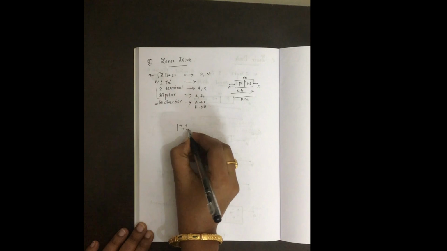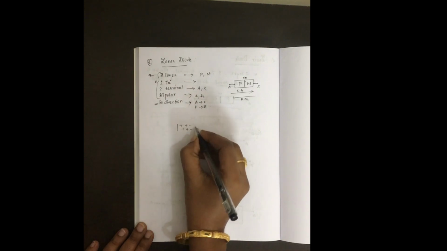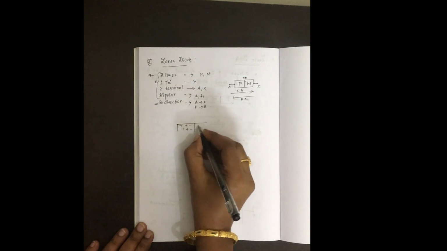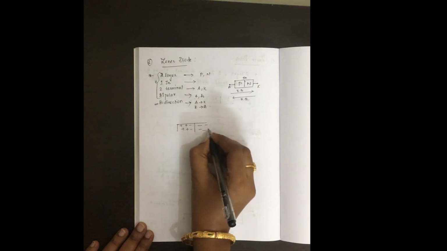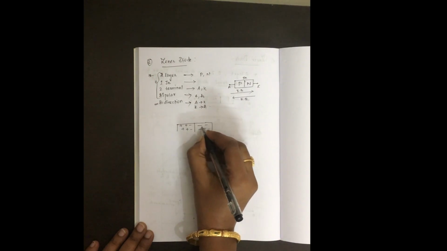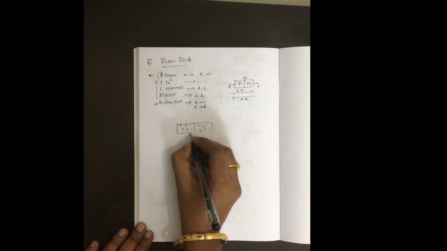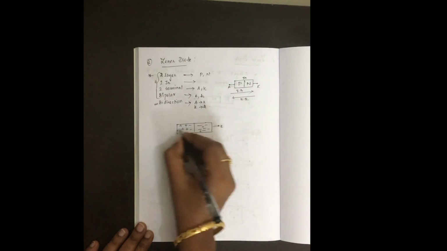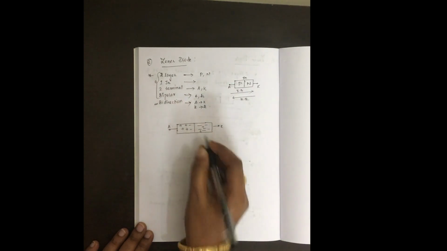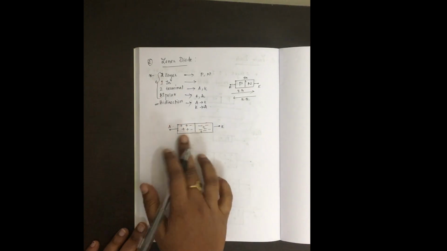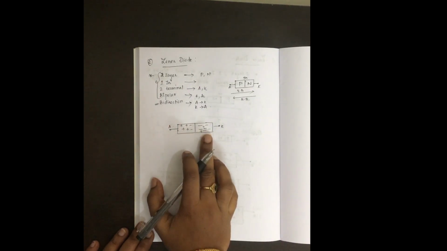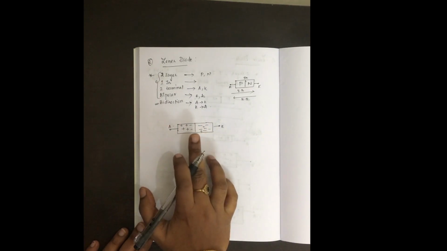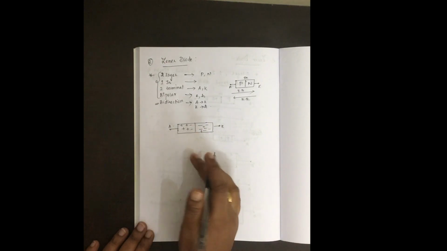The P layer consists of a majority of holes and a minority of electrons, and the N layer contains a maximum number of electrons and a minimum number of holes. Because opposite poles attract each other, they both move towards each other and recombine at the junction.